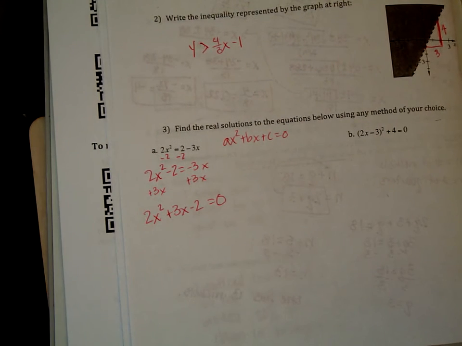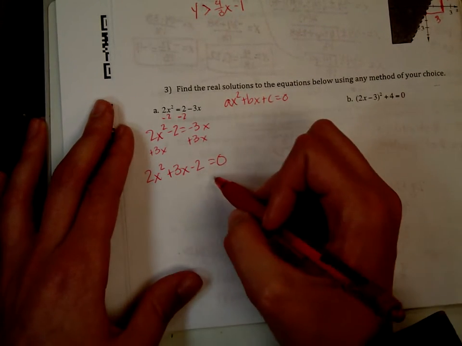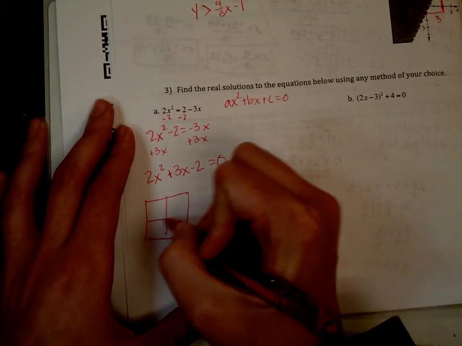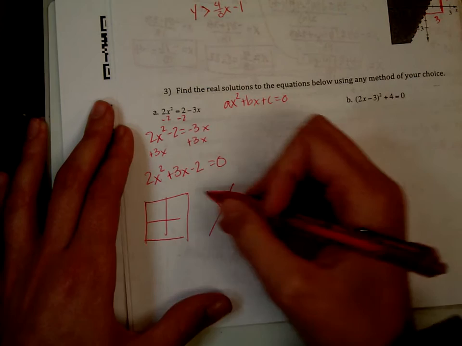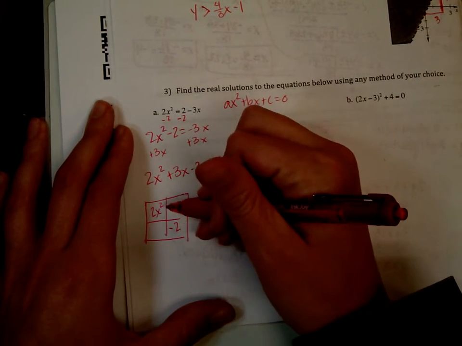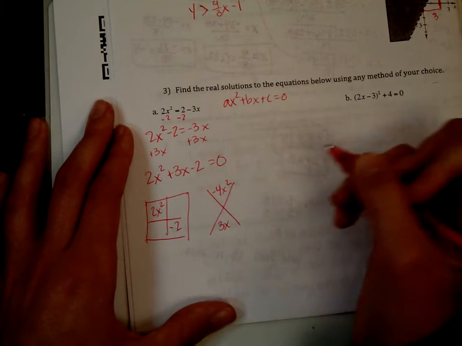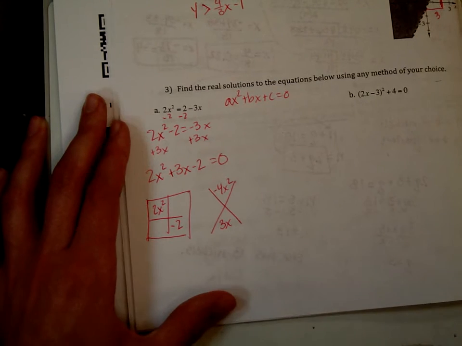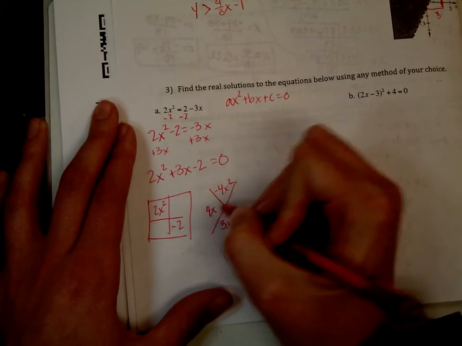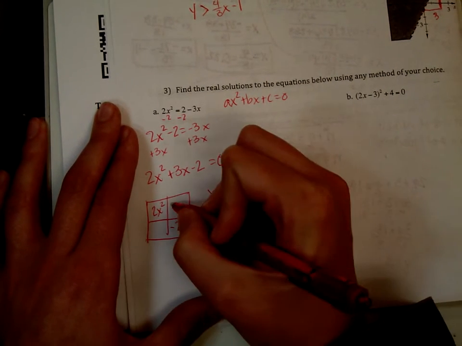So I'm going to try to factor it. Make my box and my diamond. Inside my box I have 2x squared, -2. So the product gives me -4x squared, and the sum is 3x. Two numbers that multiply to make -4 and add to make 3 would be 4x and -x. So those go here.